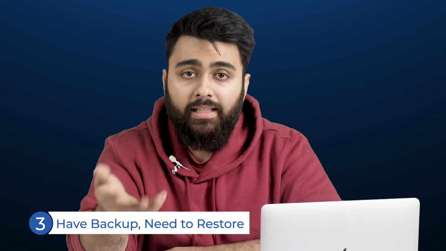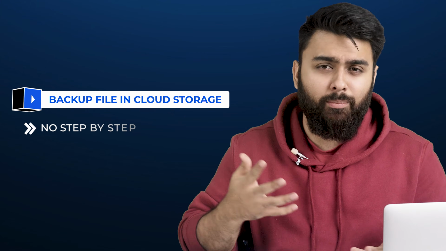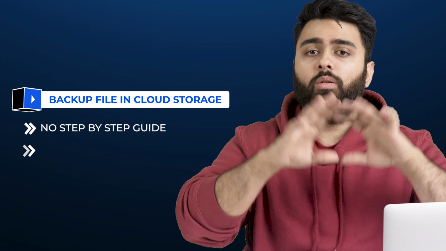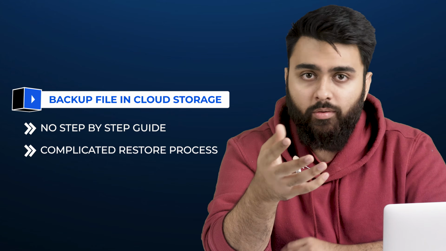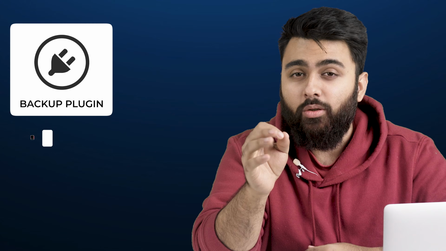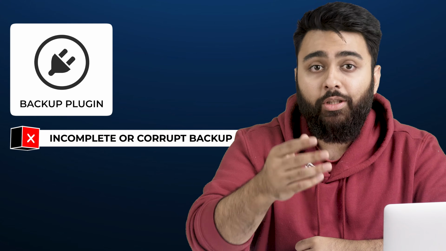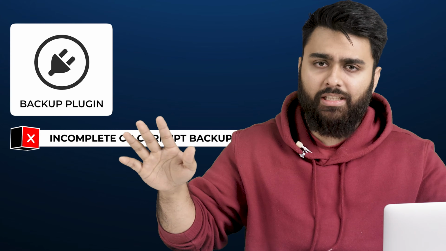Now, if you have a backup, you might be struggling with one or many issues in restoring it. Like your backup could be sitting in your cloud storage as a file and you don't know the best steps to do next. Or the overall process of restoring is looking much more complicated than you initially thought. Or your backup plugin actually took an incomplete or corrupt backup, so your site keeps crashing when you try to restore it. There's many such issues that you could have run into. I'll now share the step-by-step process of the 3 main methods you can use to restore your site.